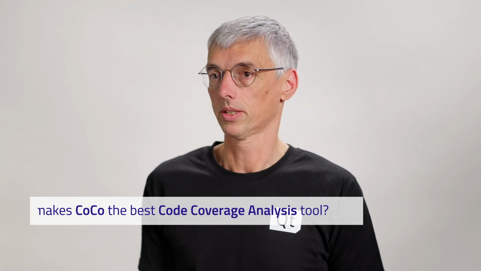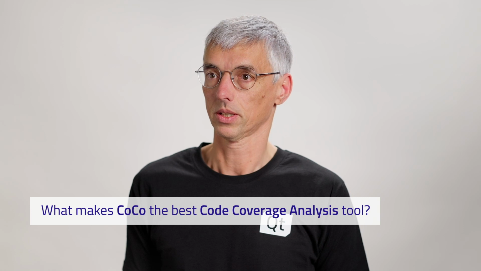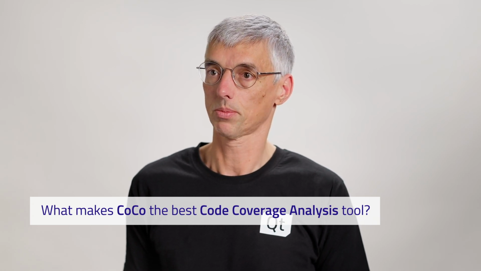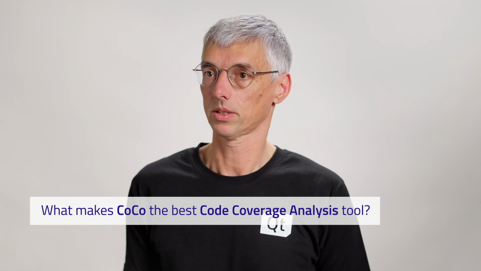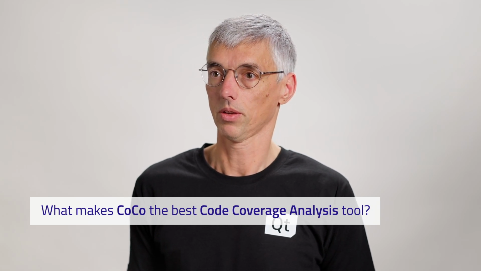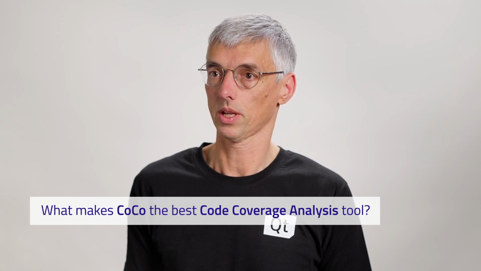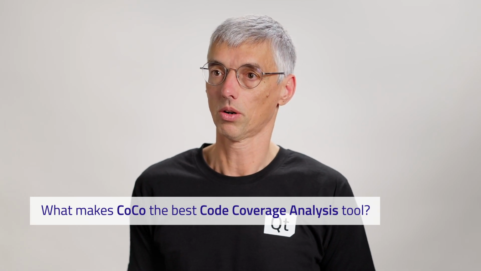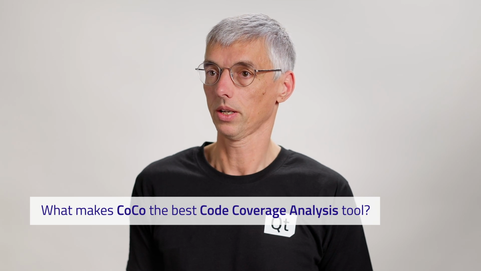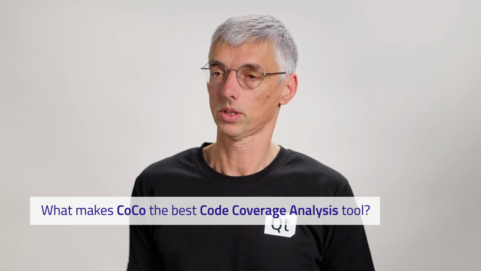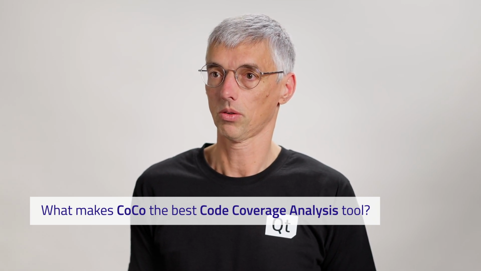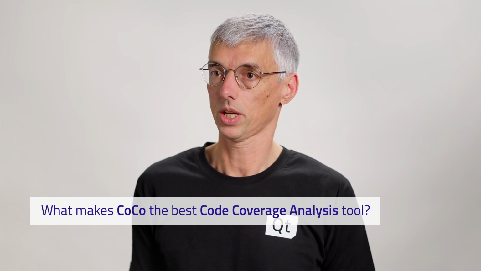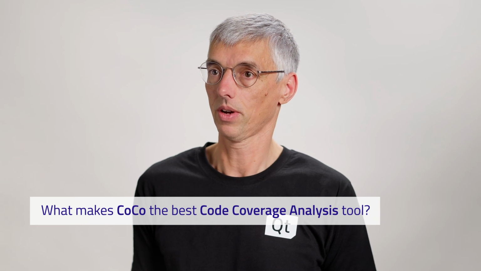Coco is not only recording the execution of a test, it records the execution of each test separately and makes a lot of analysis around that. For example, if there is a code modification, it's able to know which tests need to be re-executed. It also permits you to know which code lines are not executed or not part of the test suite. And also, you can get information for each line of code about which tests are actually validating this code.